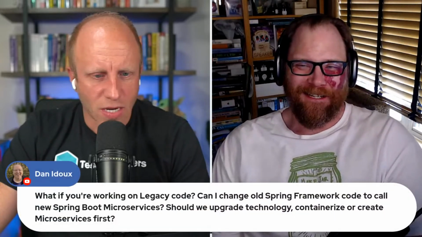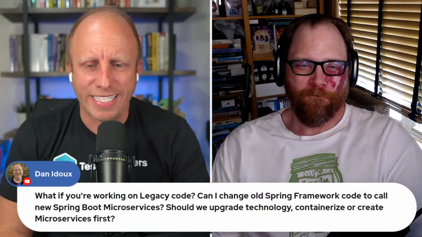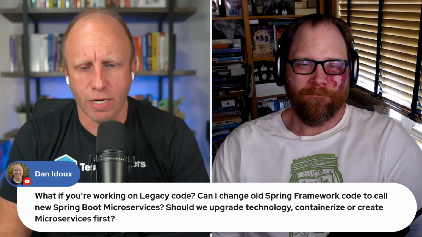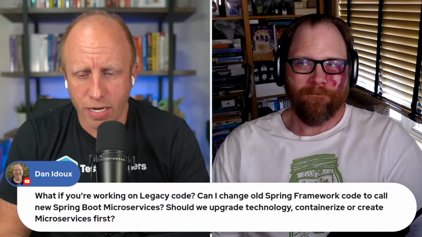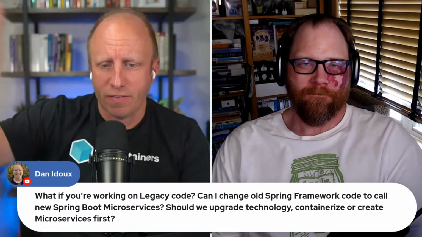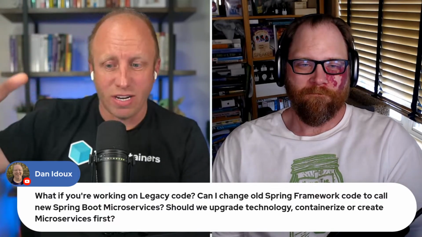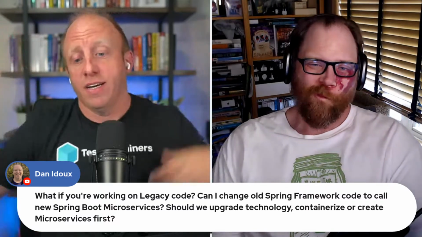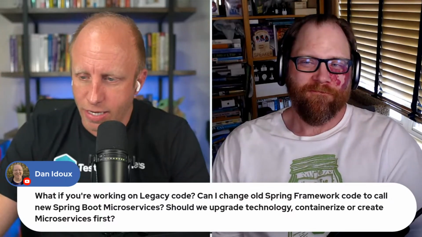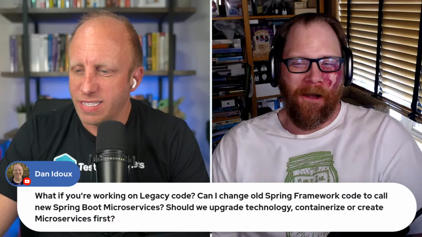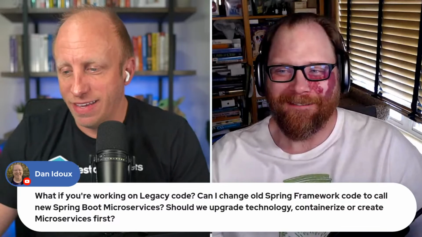Sounds good. What if you're working with legacy code? Can I change old Spring Framework code to call new Spring Boot microservices? Sure. If you have an existing app that's calling microservices, sure. Should we upgrade technology, containerize, or create microservices first? Let's star that and come back to it when we get on that topic. That sounds like an it depends. It does, and nobody likes to hear that, but it's the right answer.